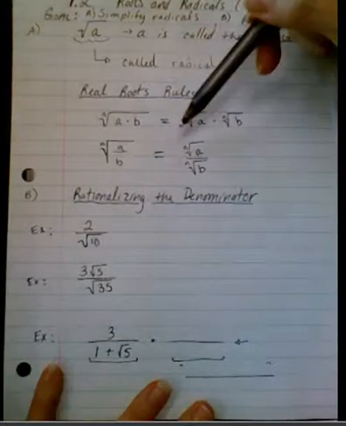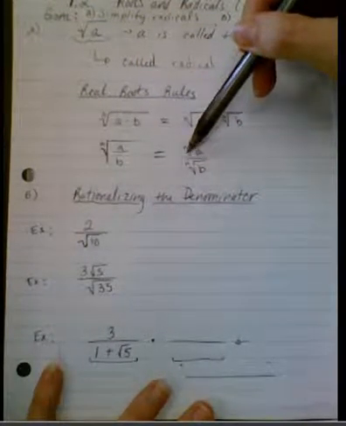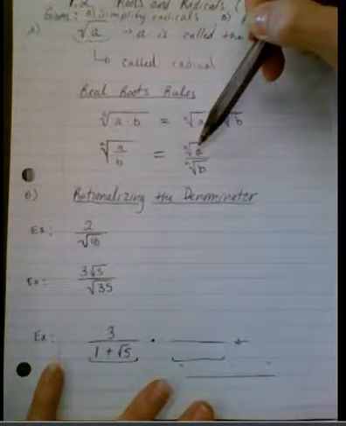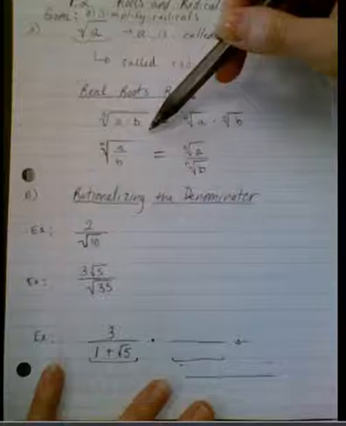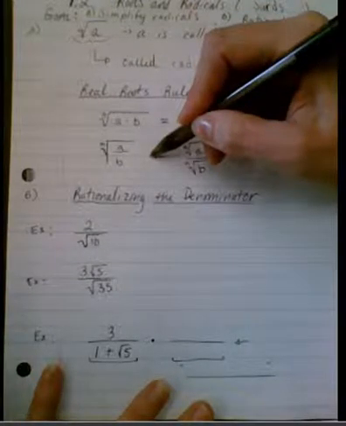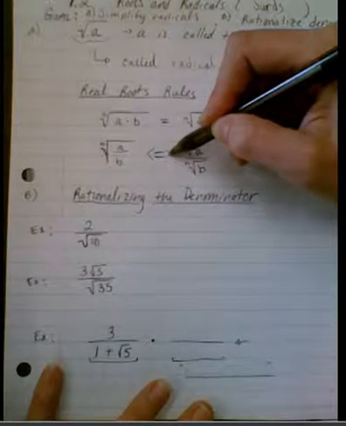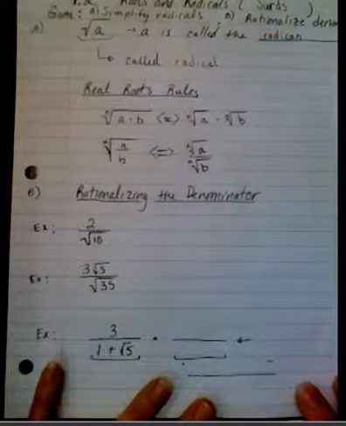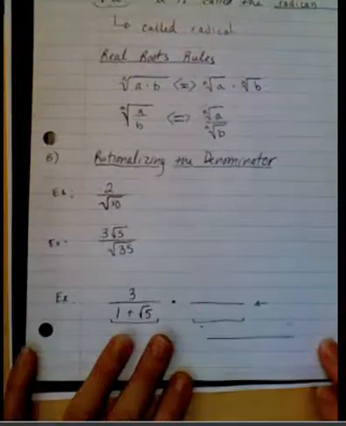And so long as these n's are the same, you can go back to this form. So this works either way, back and forth. I'm going to put these arrows on here to remind myself that it works both ways. We're just going to go through some examples now.